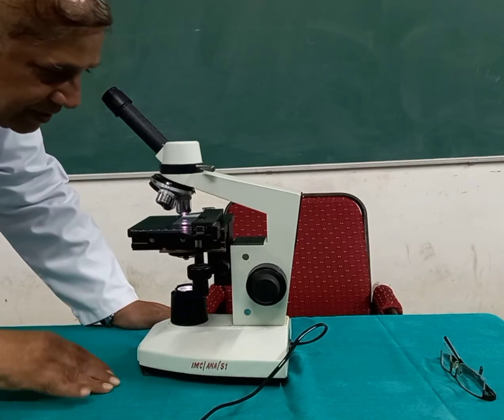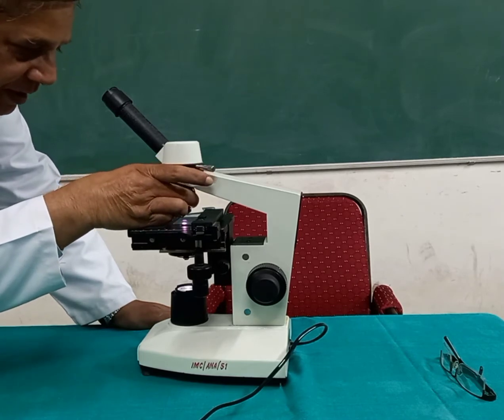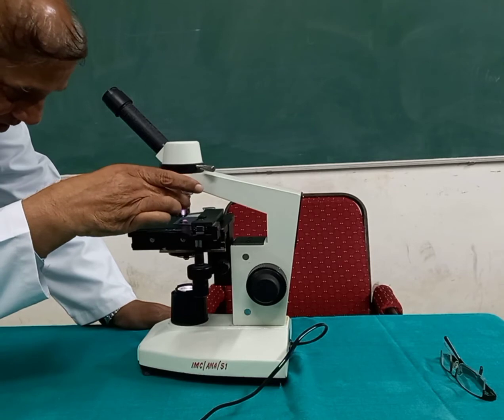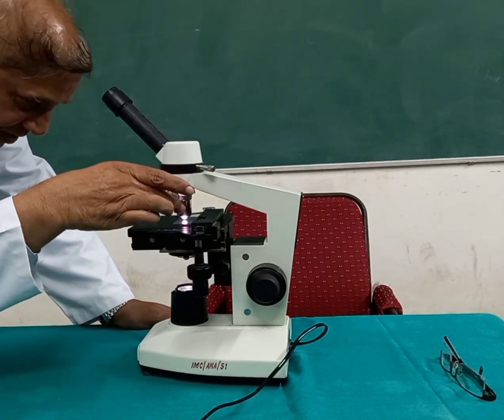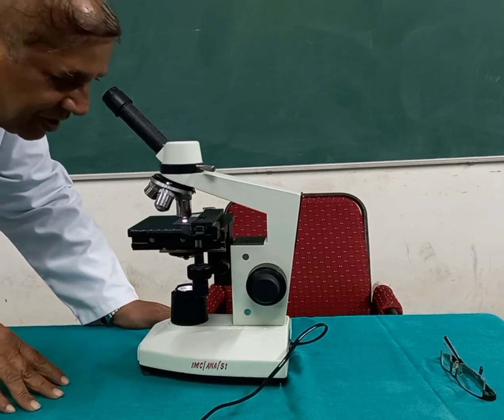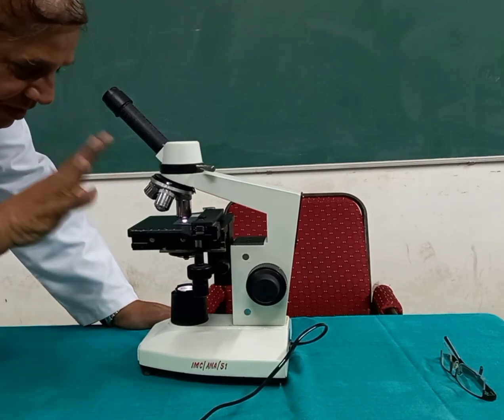If you want to see a still bigger image, then you will have to go to the higher magnification, and this higher magnification is here, the 40x objective lens. These lenses are the objectives. Just move this lens to the 40x. Again, when the click comes, it means your 40x objective lens is in line.